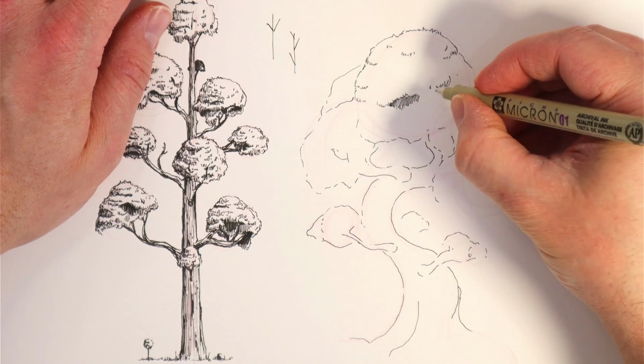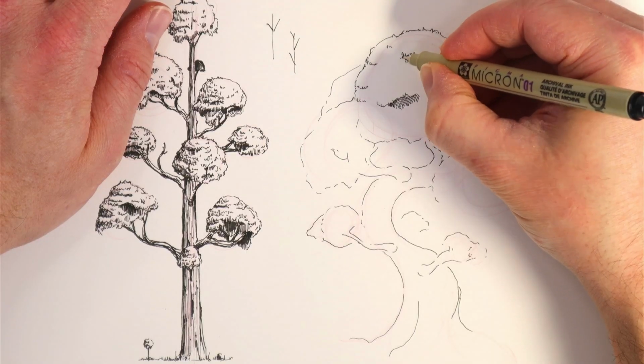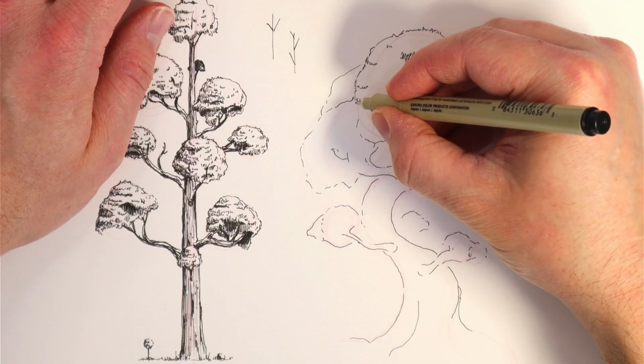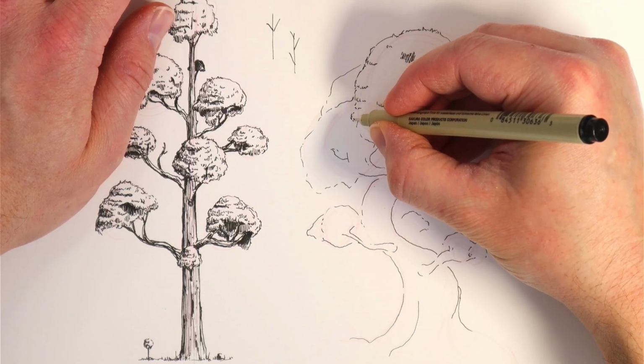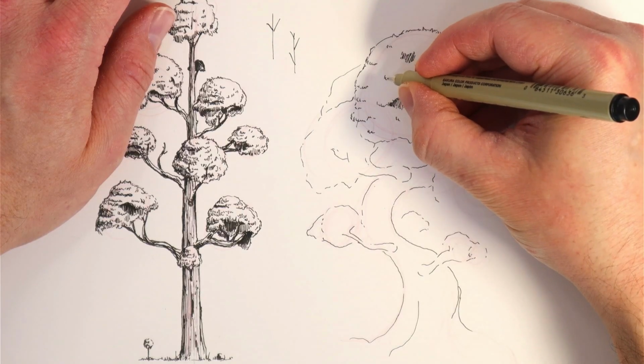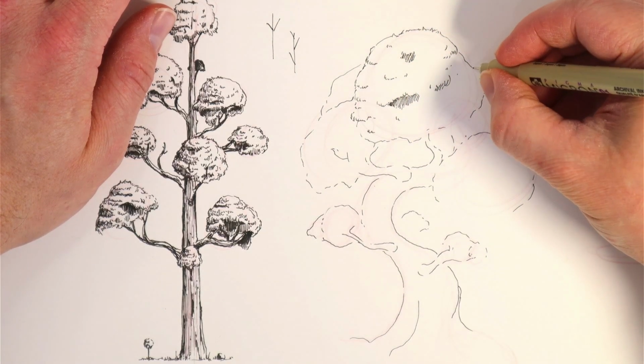You can see into kind of the heart of the tree. I'm going to keep coming down, though these are going to start stretching over into the next tree. Hopefully you can see that all right.